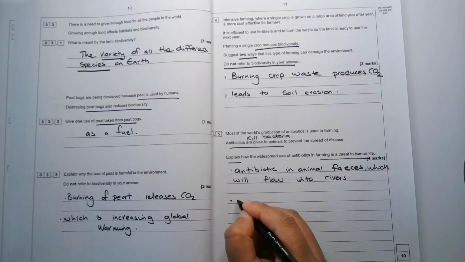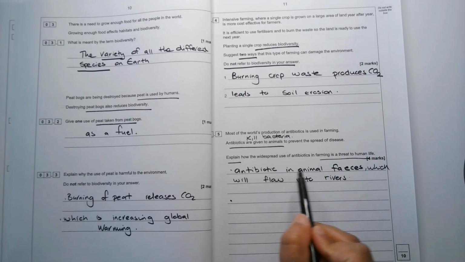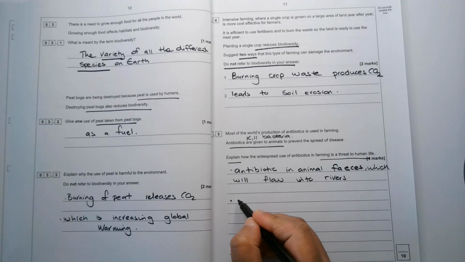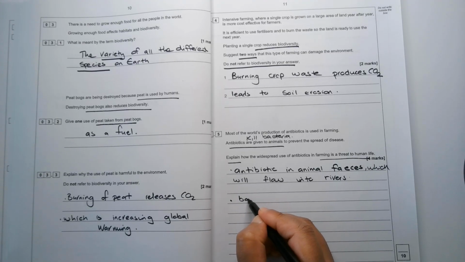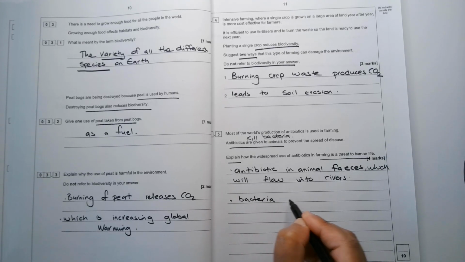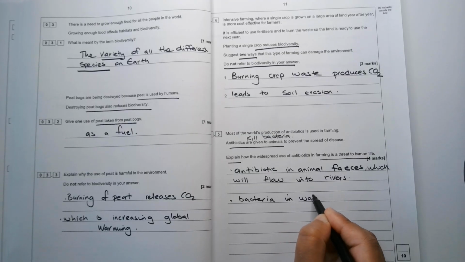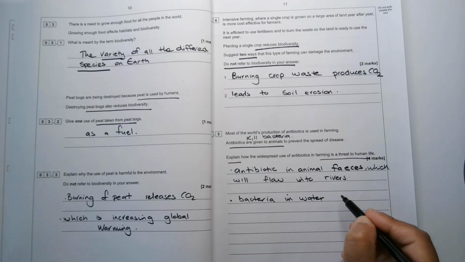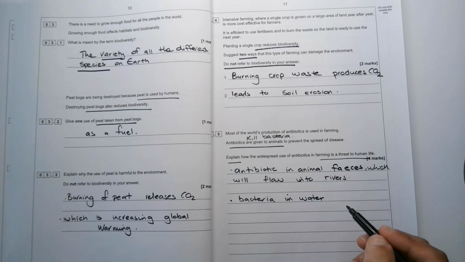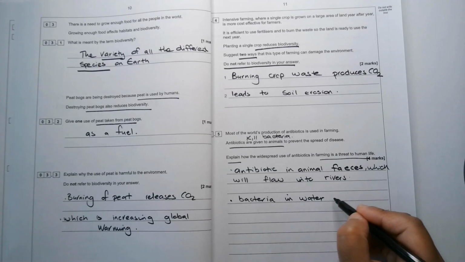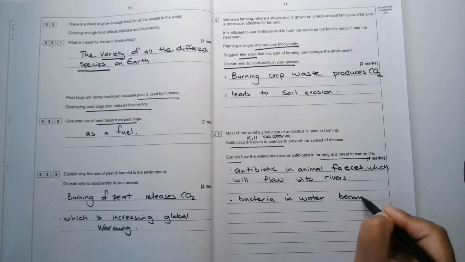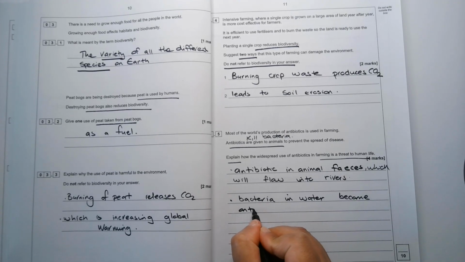So remember now the antibiotic is in the rivers. In the river, you have bacteria in water. So bacteria in water or land, if the animal feces or urine flows onto land, that bacteria now becomes antibiotic resistant.